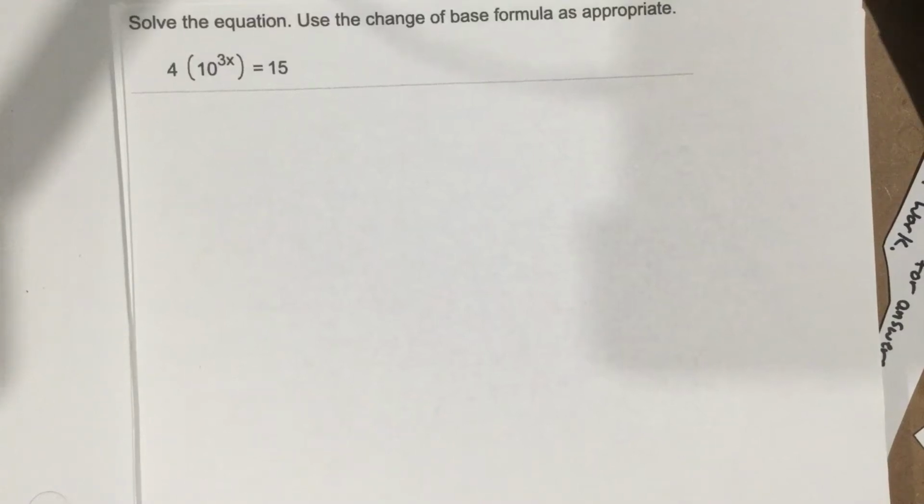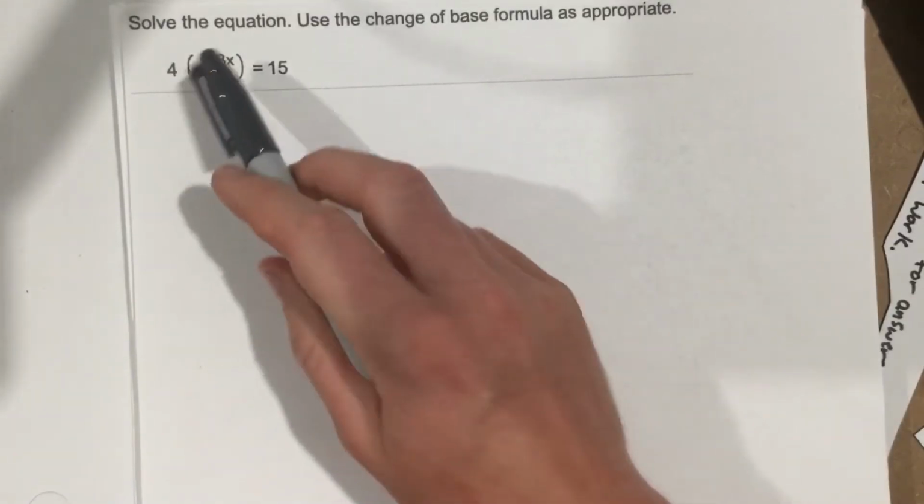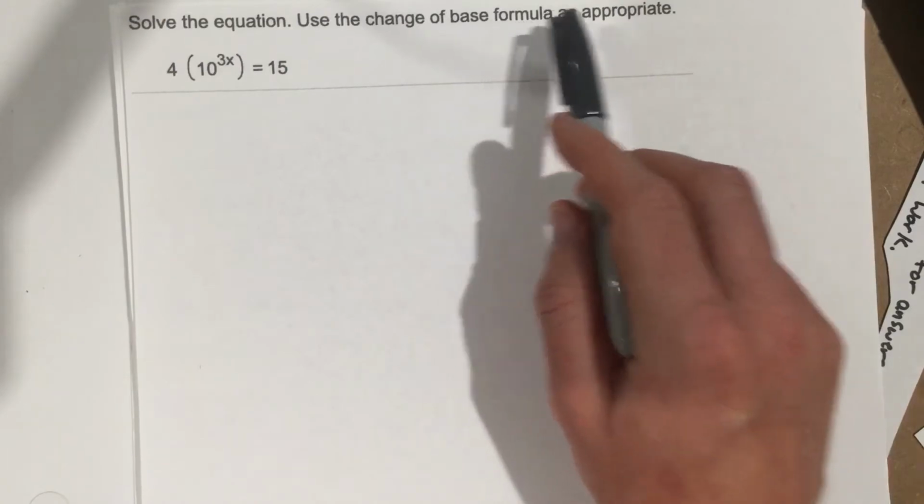This is problem number 2 from section 5.4. It says solve the equation, use the change of base formula as appropriate.